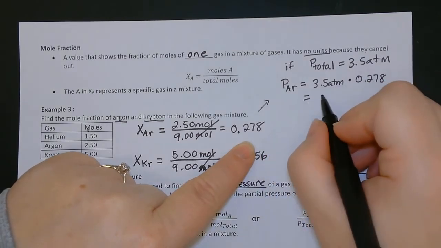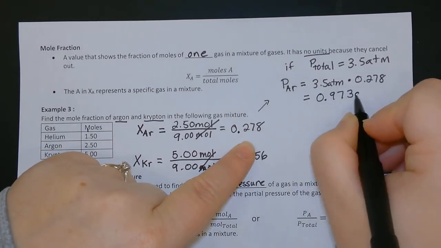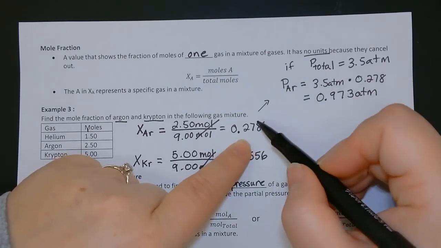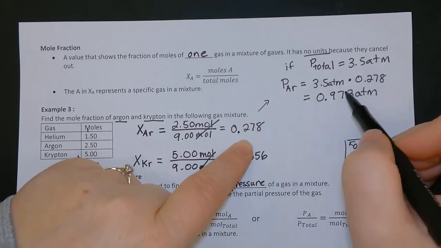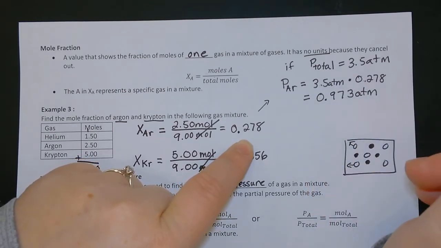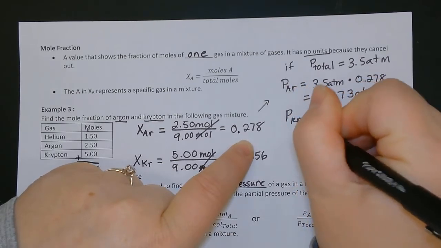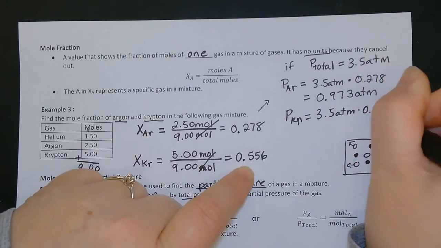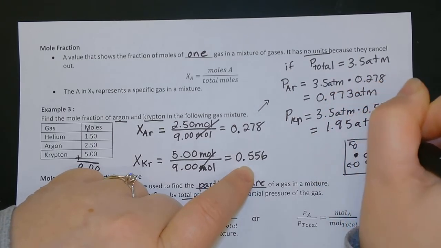When I do that, I'm going to get 0.973. My units don't cancel, so I get atmospheres, which is a pressure unit. So what this is saying is if 27%-ish of my mixture is argon, then 27% of the total pressure comes from argon, which is 0.973 atmospheres. If I did the same thing for krypton, 3.5 times my mole fraction, we end up with 1.95 atmospheres.